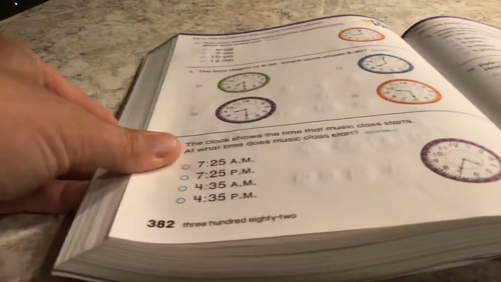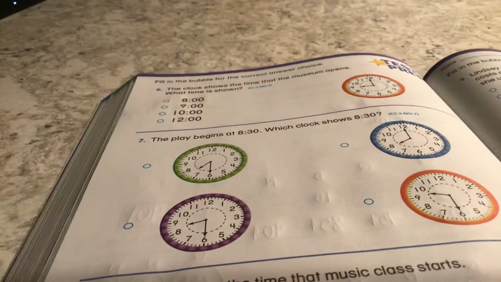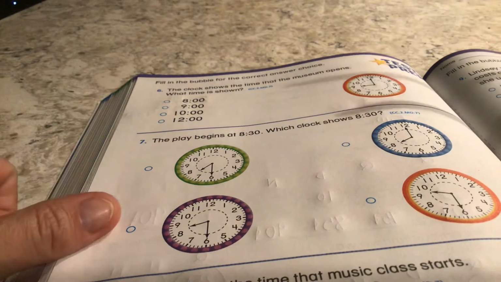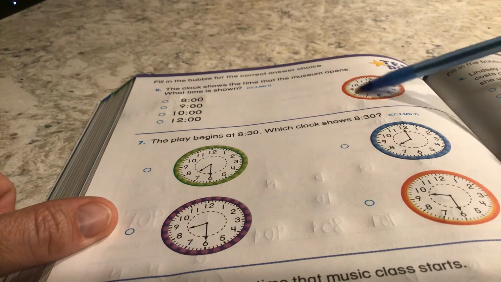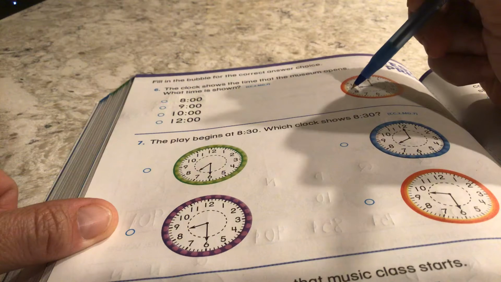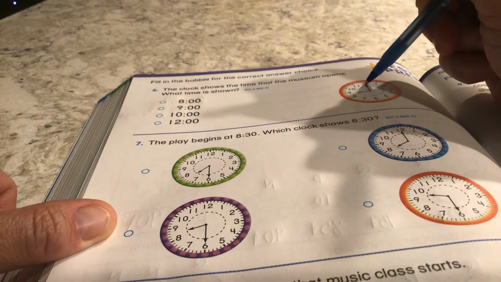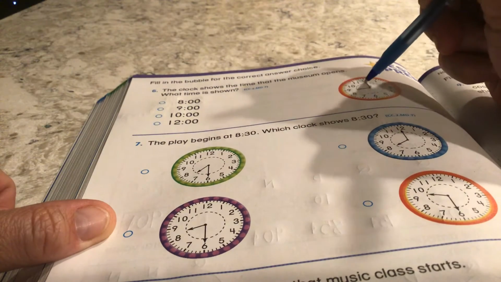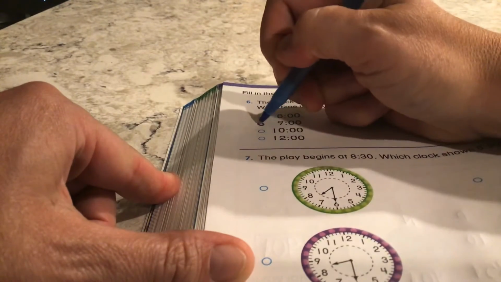All right, let's go to our next page, 382. Let's take a look at our top. The clock shows the time that the museum opens. What time is shown? So I'm going to look at my clock over here. First, I look at my hour hand. It's pointing to the 9. Now I look up here. The big hand is pointing to the 12. I know that's o'clock. So it's 9 o'clock. Let's see. 8 o'clock, 9 o'clock. I'm going to bubble in that circle there.